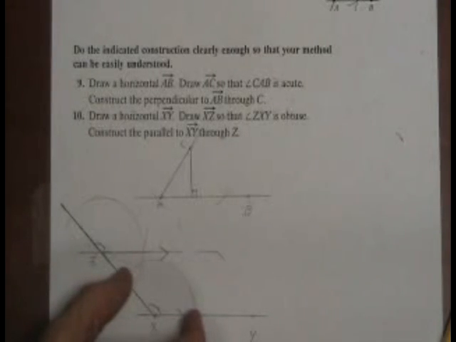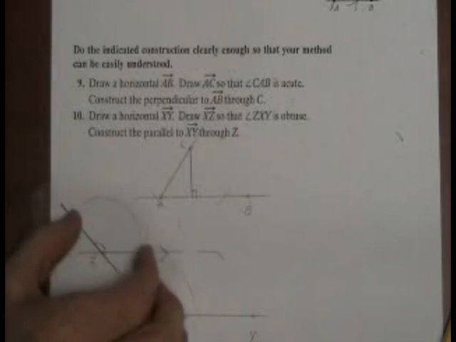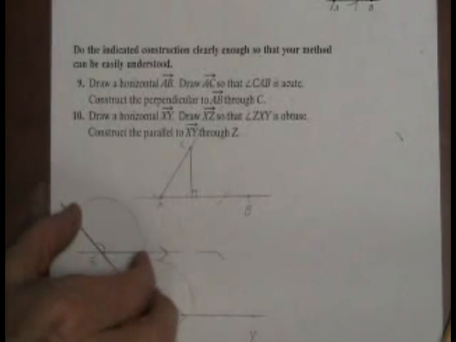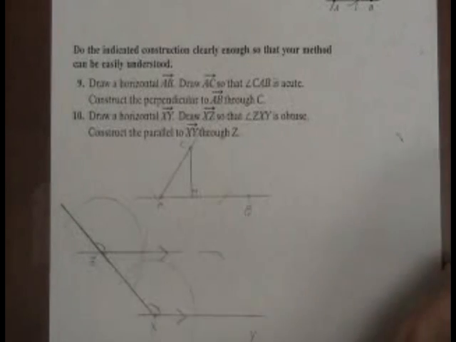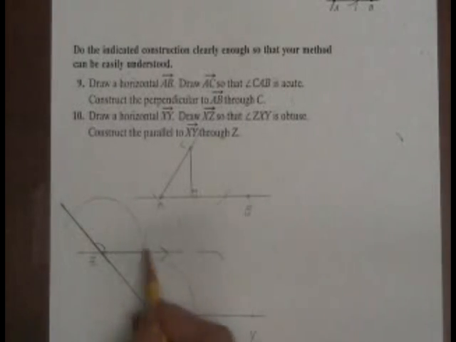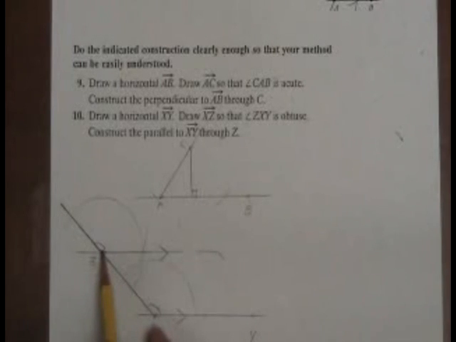I measured, I got an arc here and an arc here. Then I measured and I said, okay, this angle is that wide. So what I know is, coming off of this line, I need an angle that's that wide. And so I went boom, and that gave me this point right there. And then I drew the line from this point to this point, and it gives me parallel lines there. All right? Okay, moving on.